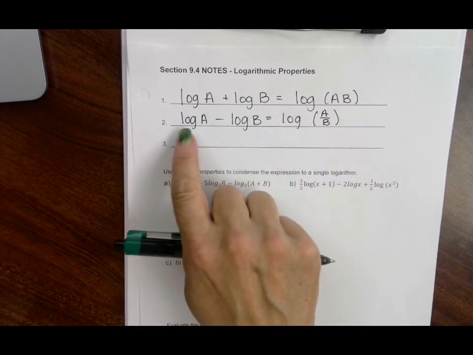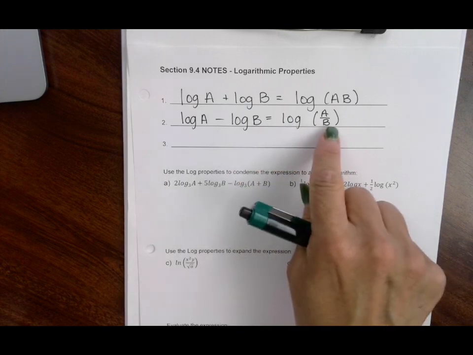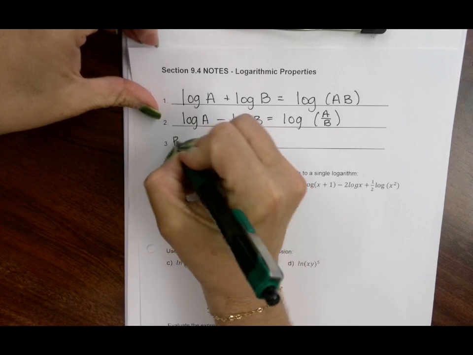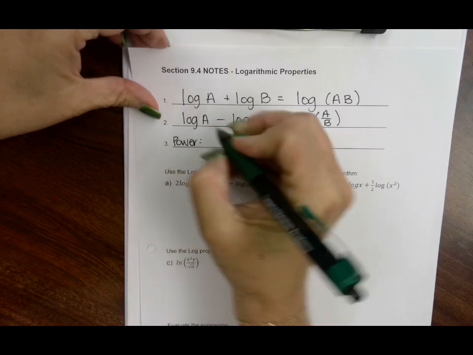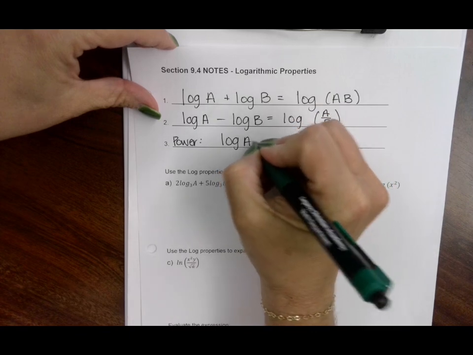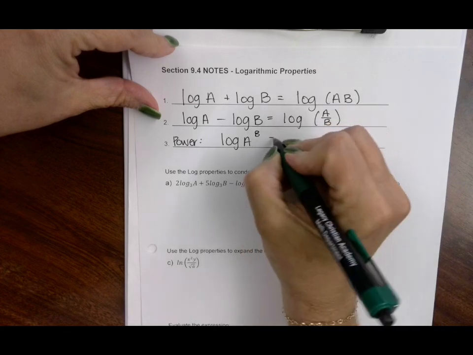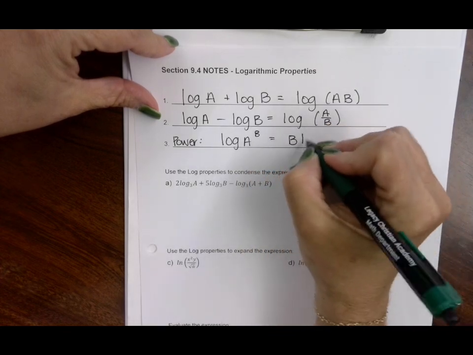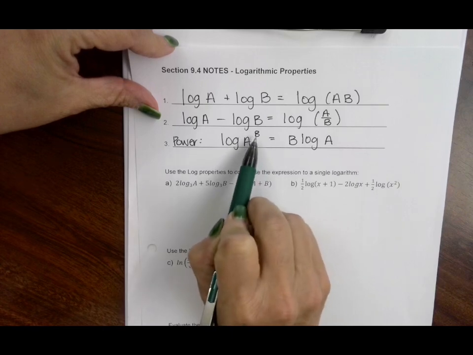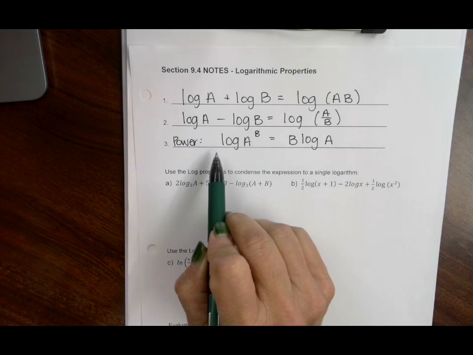So I could have three things here, A and negative B and negative C, and I would have two things in the denominator. Okay? And then the last one is what we call the power rule. The power rule is going to be log of, I'm just going to say A to the B power. If I want to break this out, the B comes up front, and I would have log of A. So any exponent that I have inside of my equation just gets moved to the front.